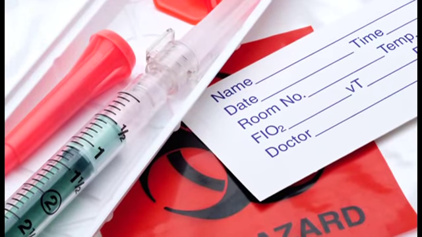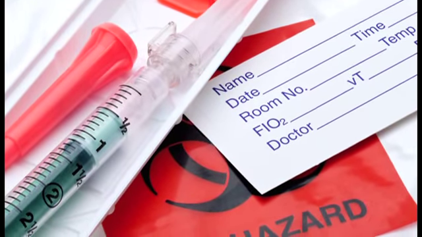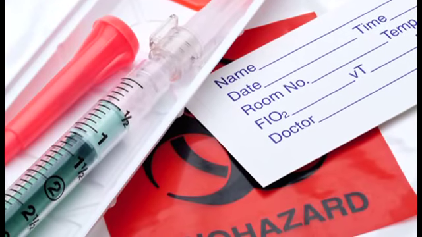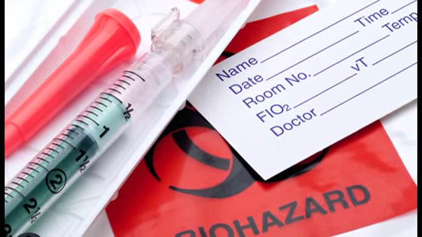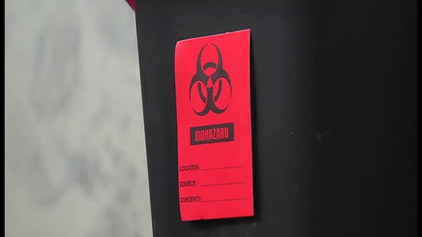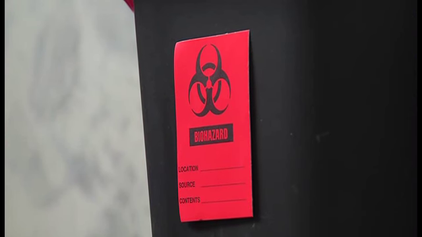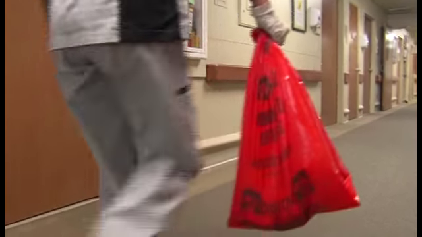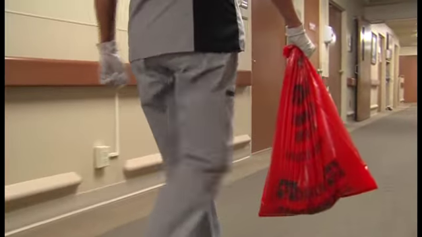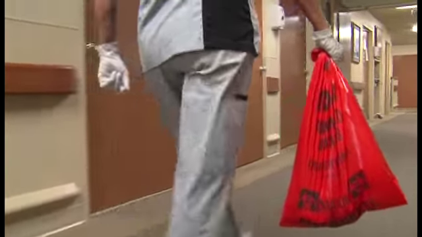A biohazard label or sign must be attached to each object or container of contaminated material by string, wire, adhesive, or another method that prevents loss or unintentional removal of the label or sign. When red bags or containers with the biohazard symbol on them are used, an additional sign or label is not necessary.